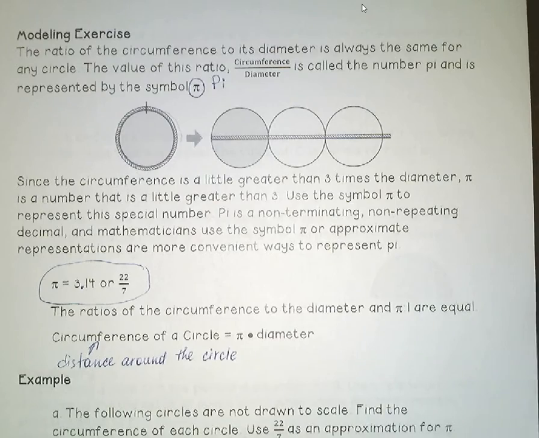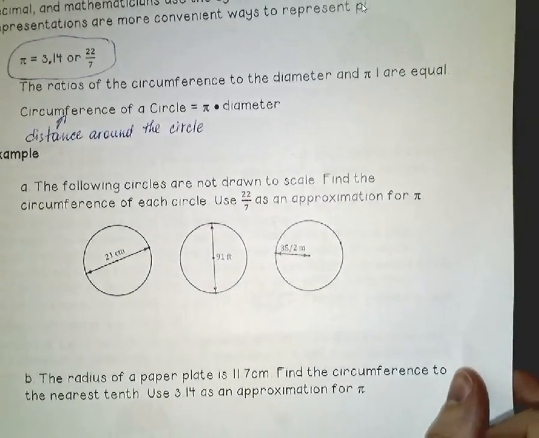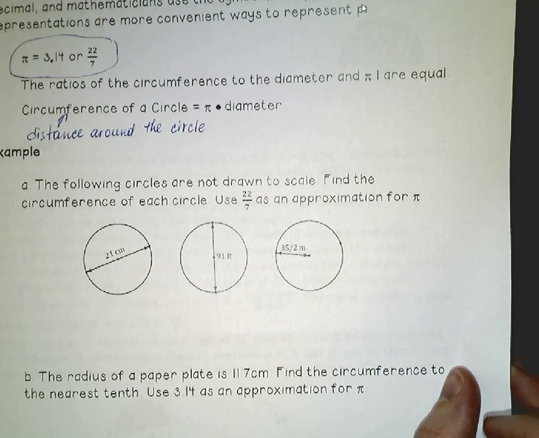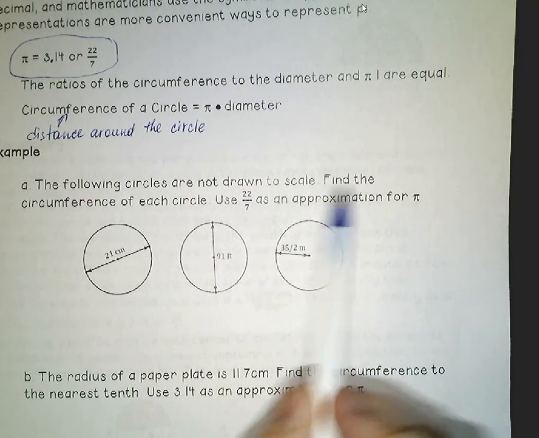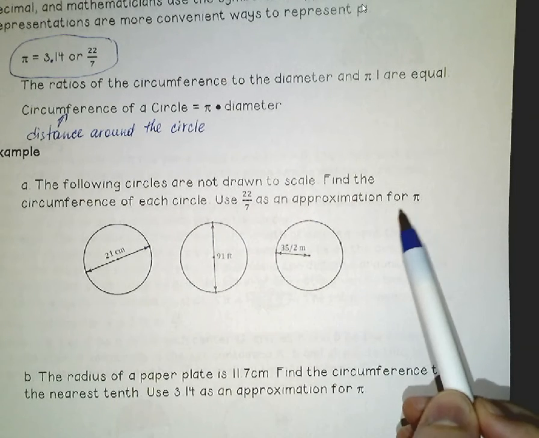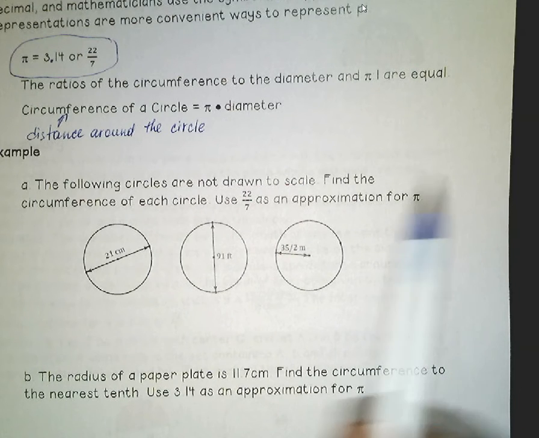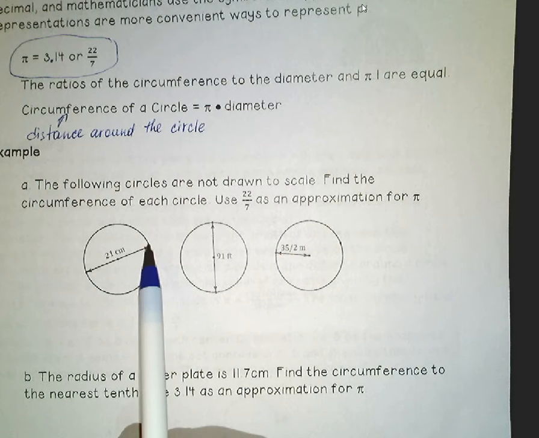Okay, let's take a look and see how it is applied. Here's the example. The following circles are not drawn to scale. Find the circumference of each circle. Use 22/7 as the approximation of pi. So as I said before, circles can be different.